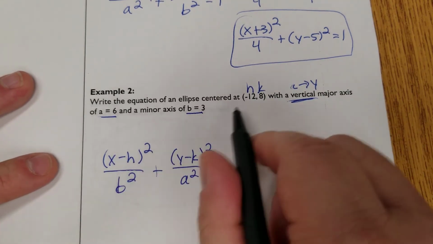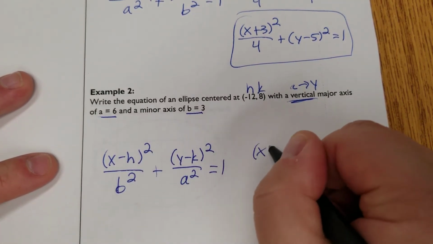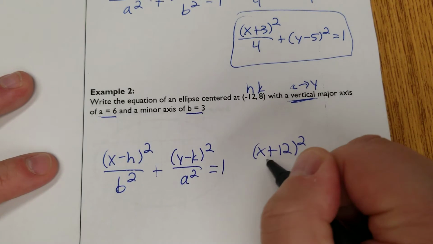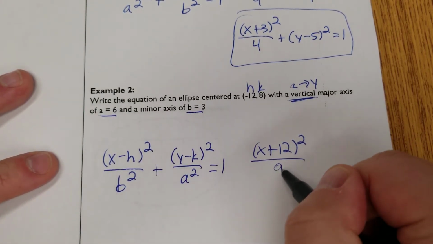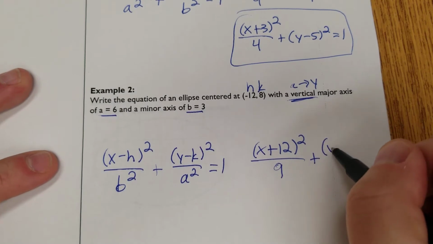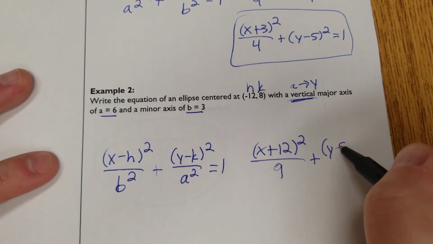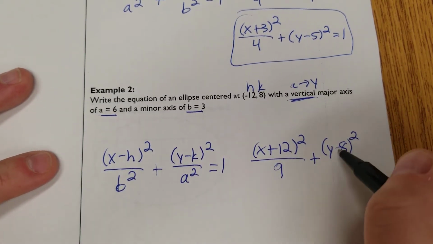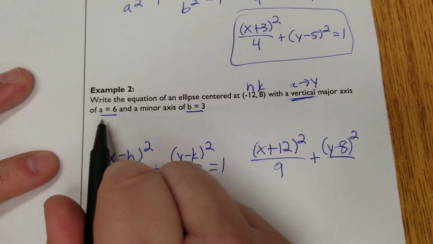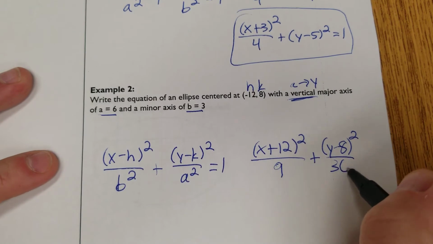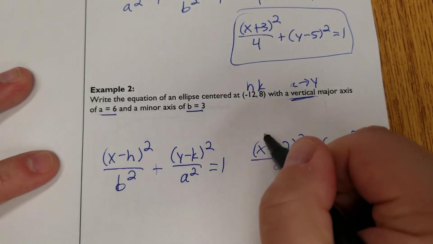So x minus the negative 12 will be (x plus 12) squared. B, the minor, 3 squared gives me 9. Y minus 8 just stays this expression, (y minus 8), nothing special there. And major was 6, squared would be 36, to end up equaling 1.